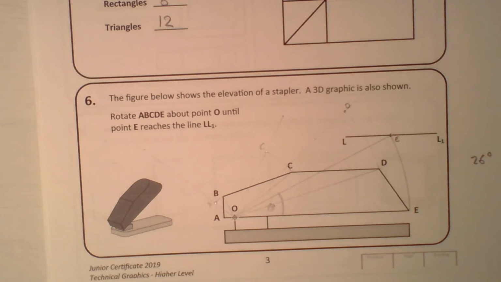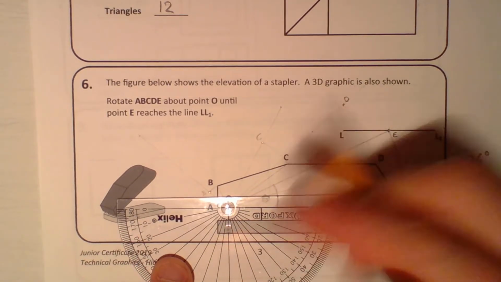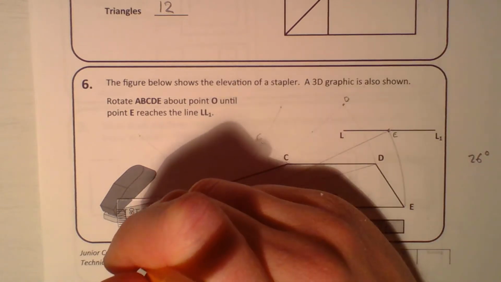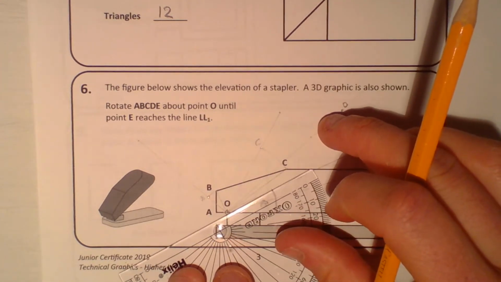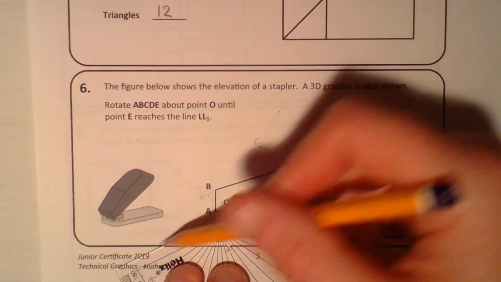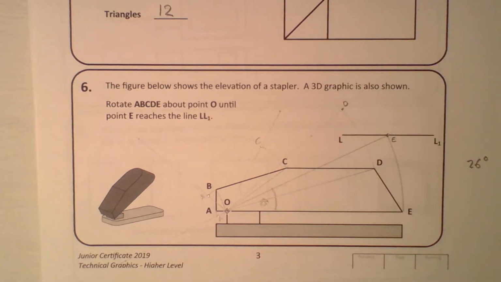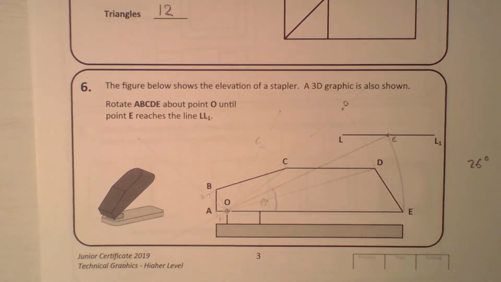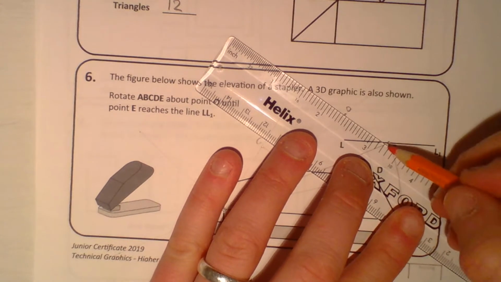And then finally do the same with A. A already has been joined to O. Measure 26 degrees. Draw out my line, and rotate A down. So that's where my new point A is. Once you've completed that, you can heavy in your new shape.